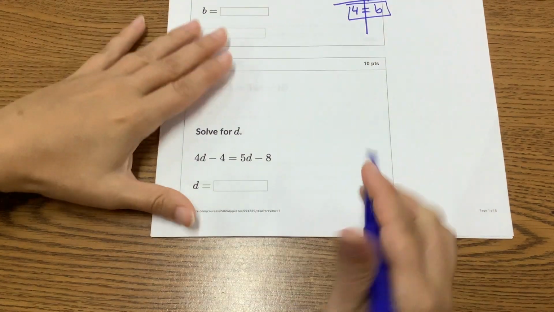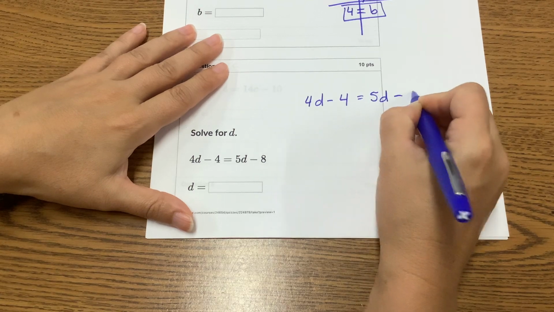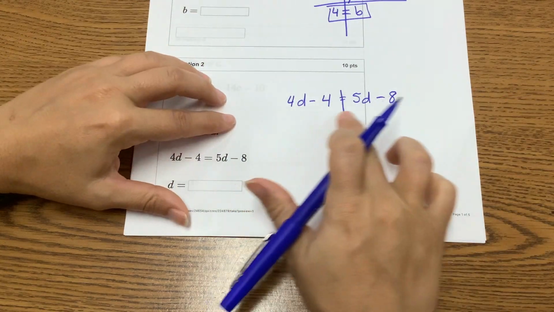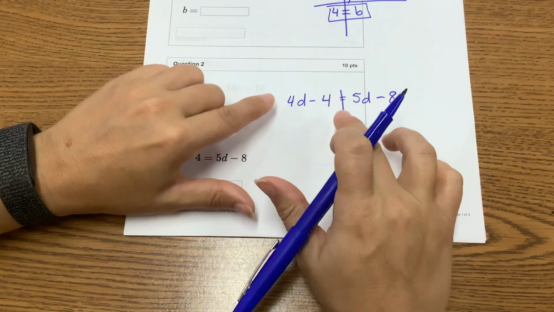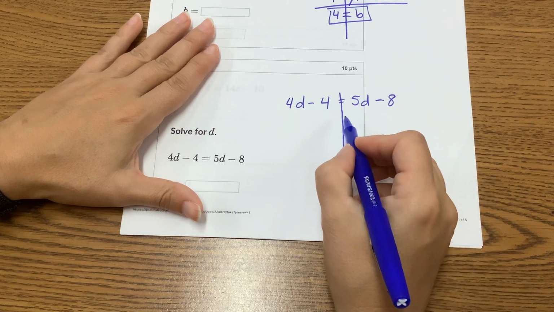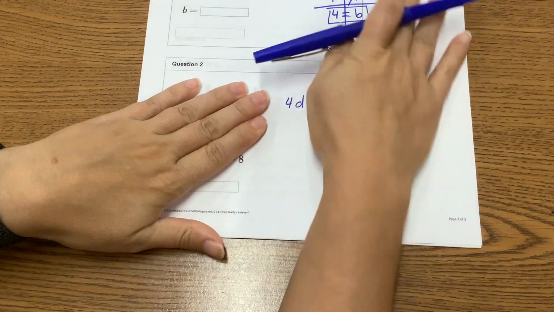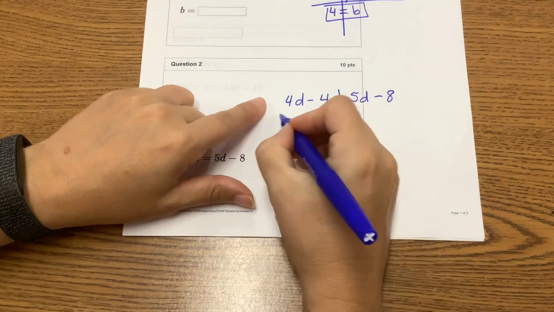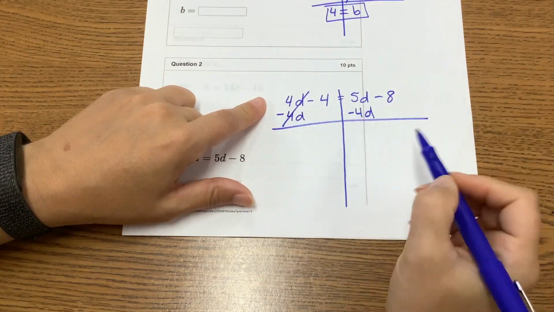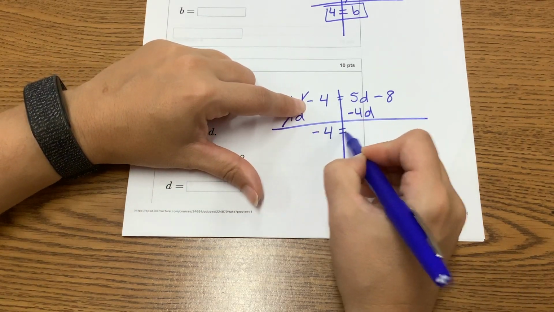For number 2, we have 4d minus 4 equals 5d minus 8. Draw your line down the equal sign. There is no distributive property that needs to be done. We don't need to combine any like terms on either side of the equal sign. So the next thing we do is move the variable to one side. I'm going to move the smallest variable. 4d is positive, so its inverse would be a negative. We treat that like it's subtraction. Those cancel because they're opposites.